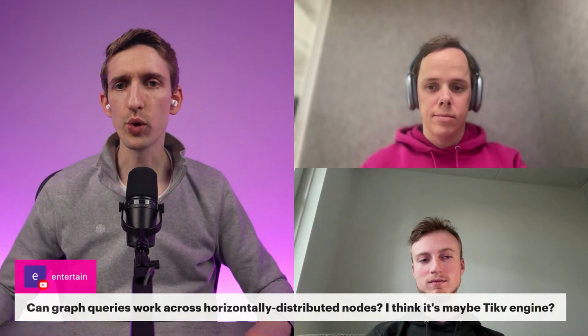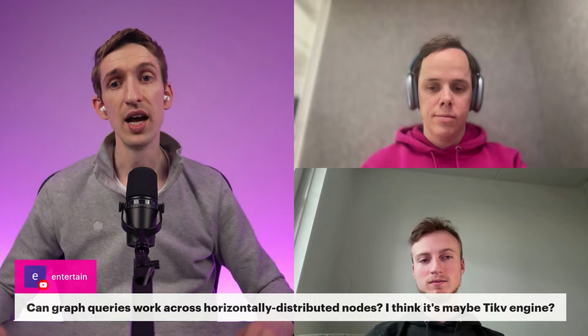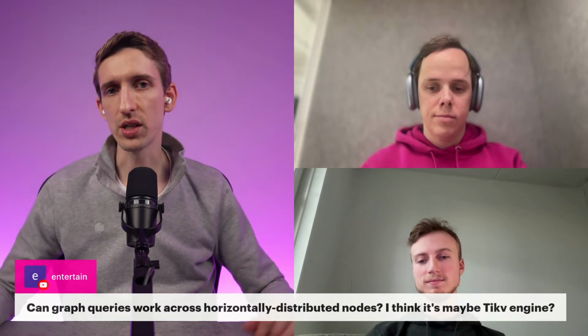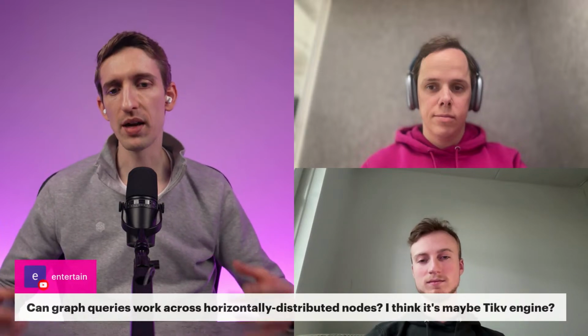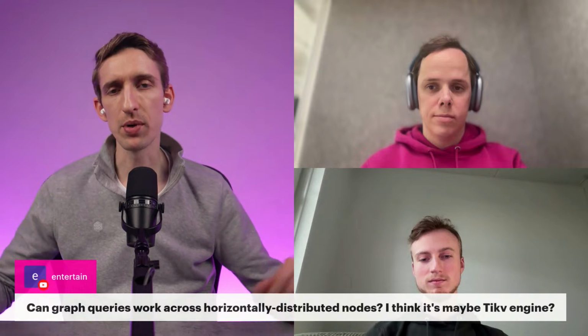We've got one final question here from Entertain. Can graph queries work across horizontally distributed nodes? I think it's maybe the TiKV engine. Absolutely. There is no limitation, Entertain, with how you can query data when you scale up the storage engine.